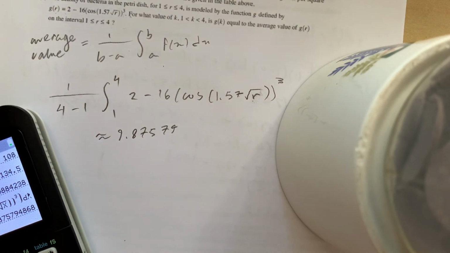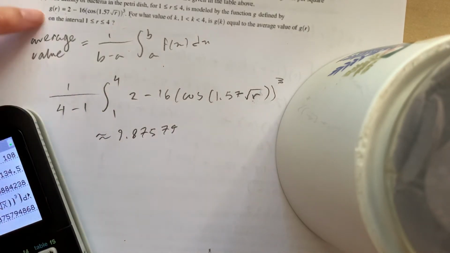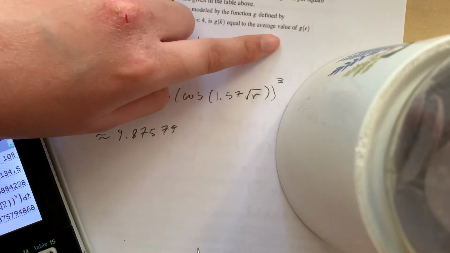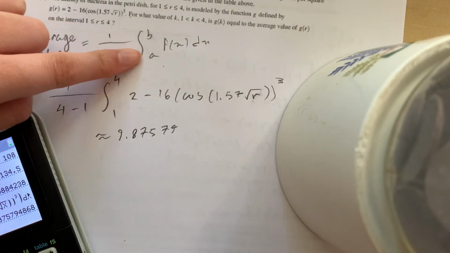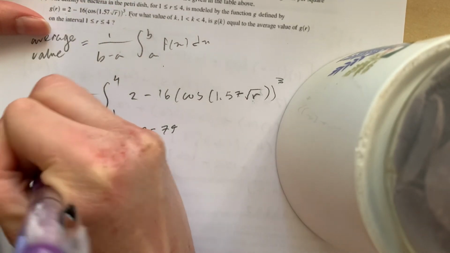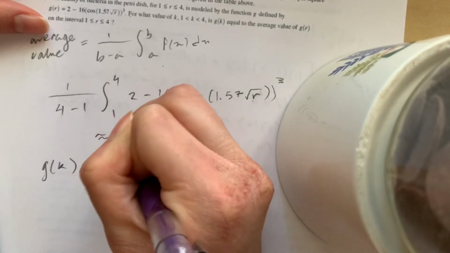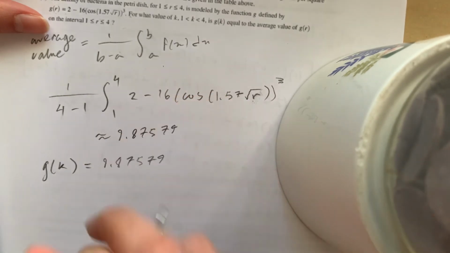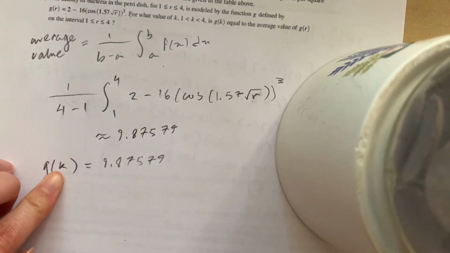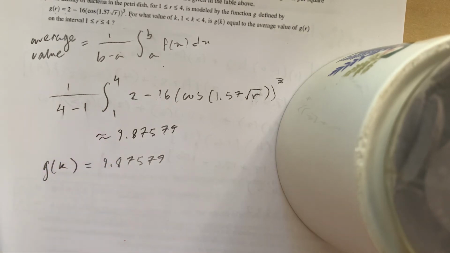And so now we have to find a value of k that is equal to the average value on the interval. Since we know this is the average value of g of r on the interval 1 through 4, in order to find the value of k, we can write g of k equals 9.87579, because we're trying to find where g of k is equal to the average value.